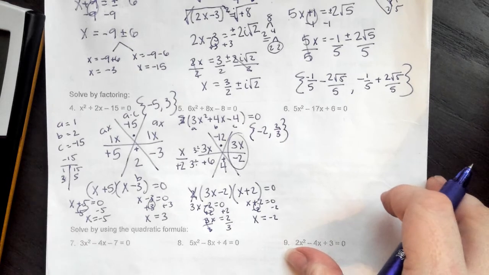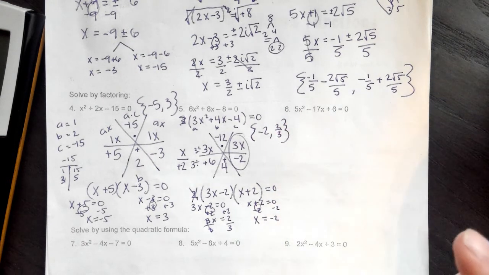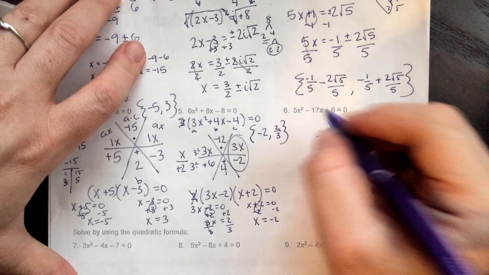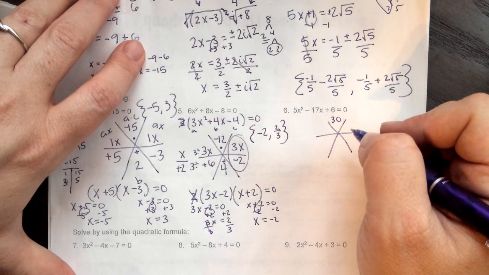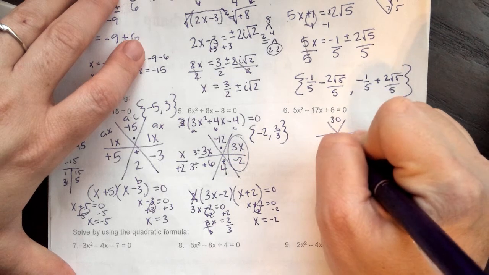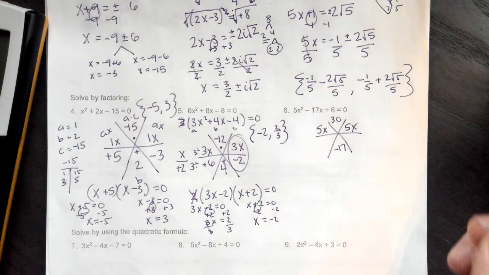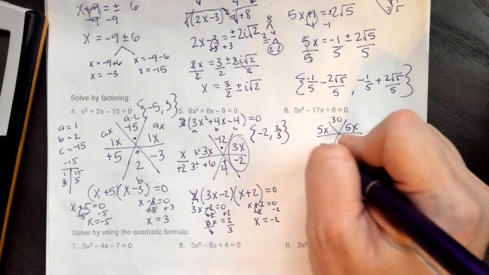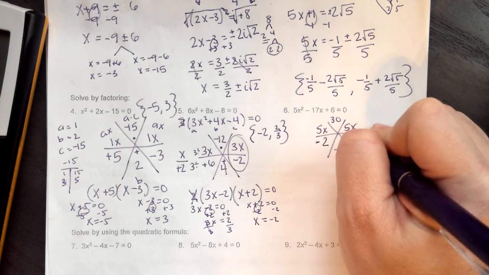Now number 6 does not have a GCF because 5 is my smallest number, does not go into 6 or 17, and 5 is prime. So I'm going to go ahead and fill in my snowflake. So 5 times 6 is 30. B is negative 17. 5x. So what multiplies to give us a positive and adds to give us a negative? Well, I realize that that's going to give me a double negative. And it's going to be 2 and 15.